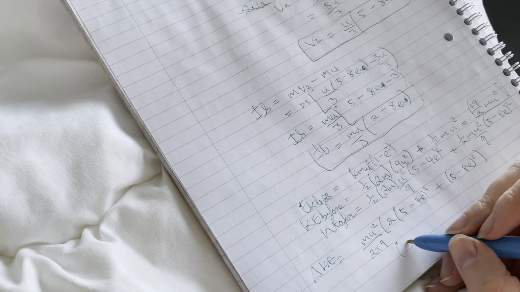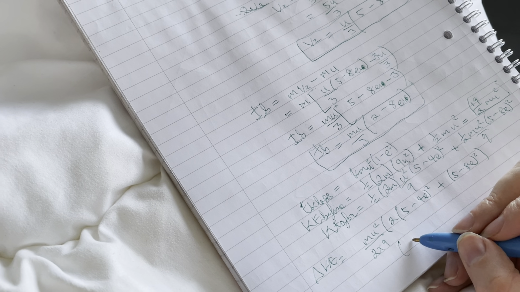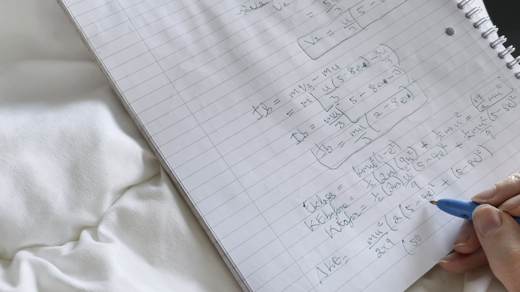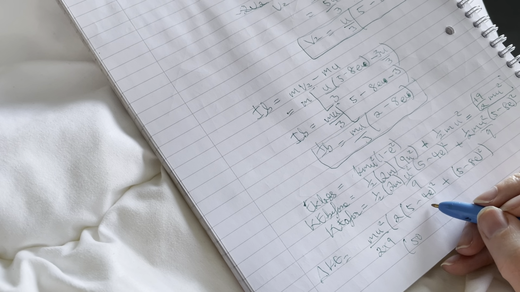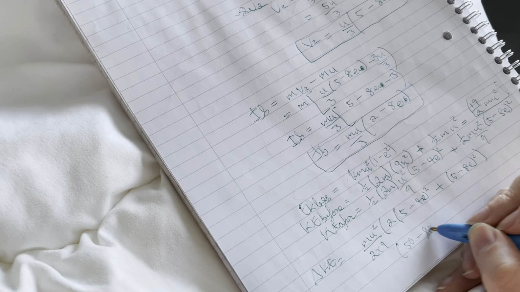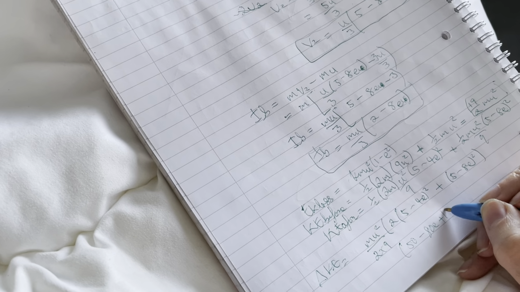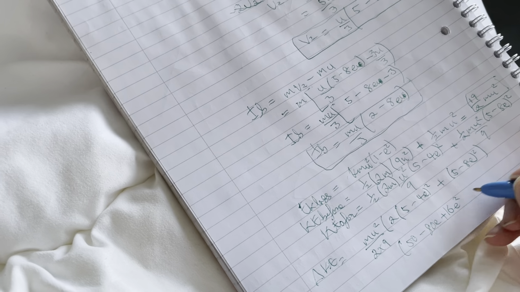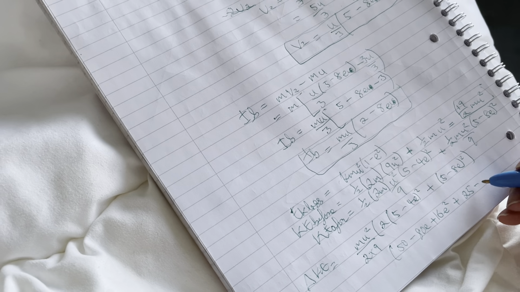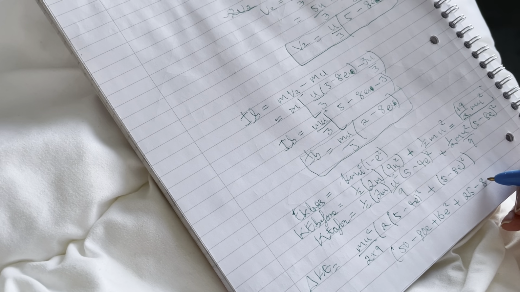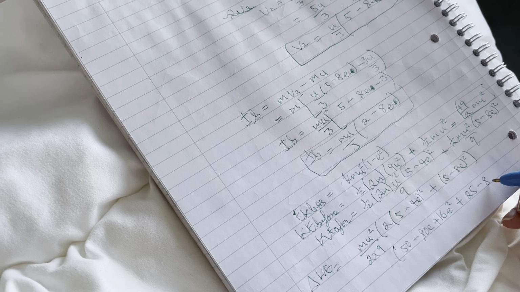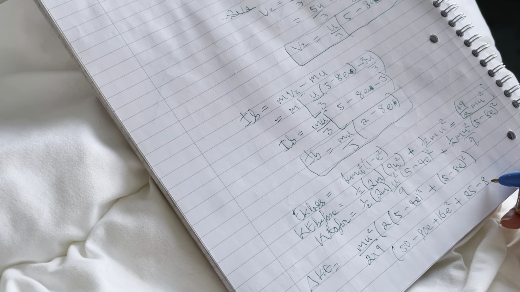Okay, so that's 25, 50, okay, minus 20 minus 40e minus 80e plus 14e squared plus 25 minus 80e, is it? Yep.